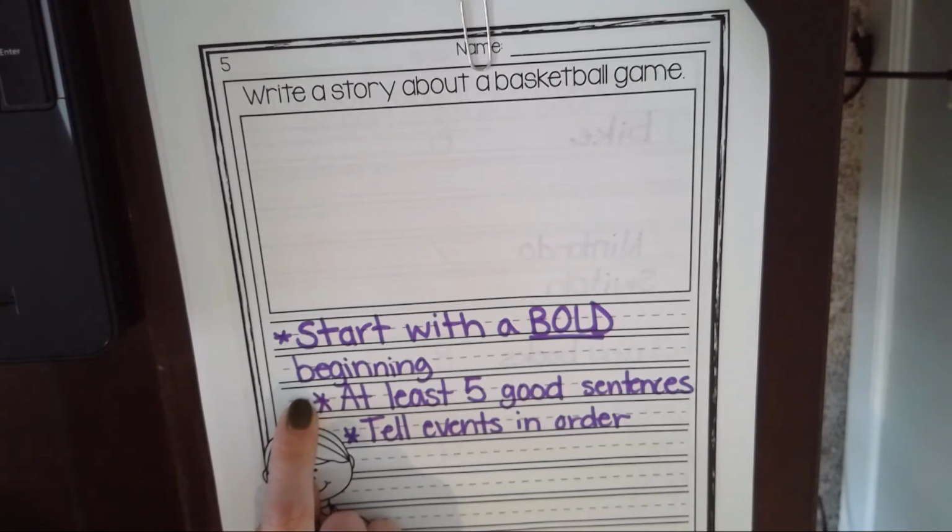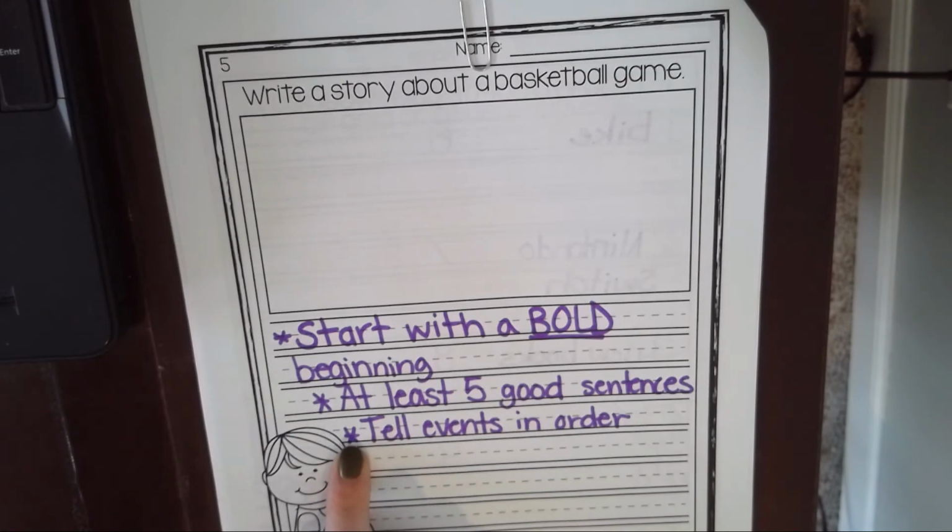Make sure you're sounding out the letters in the words that you don't know how to spell. Okay? And make sure you tell the events in order. Don't tell me that you started eating popcorn and then you went to the basketball game.